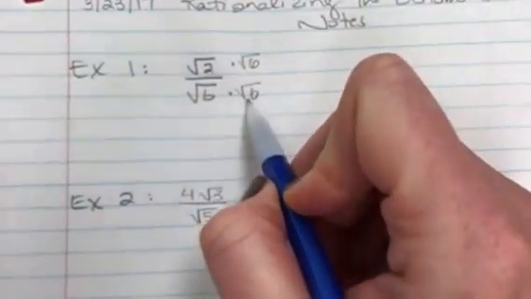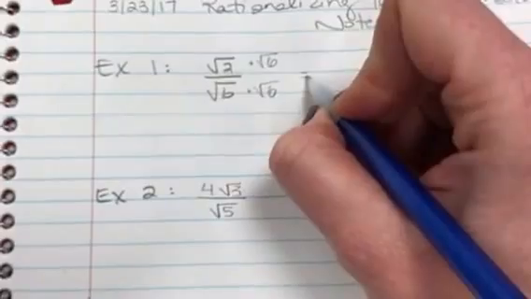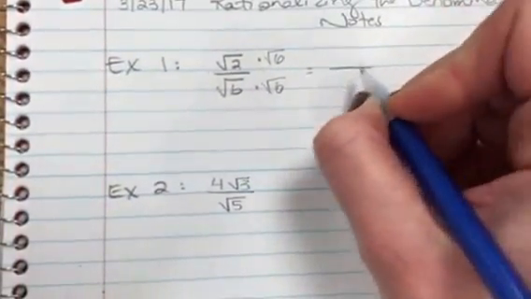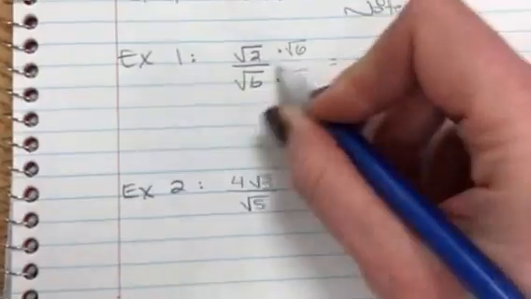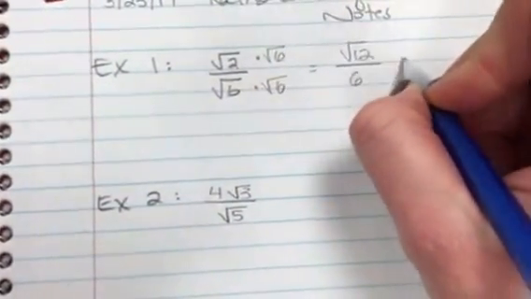So what we're doing here is we're squaring the square root of 6, which in turn gets rid of the radical symbol. Square root of 6 times square root of 6 is just 6. Square root of 2 times square root of 6 is square root of 12.